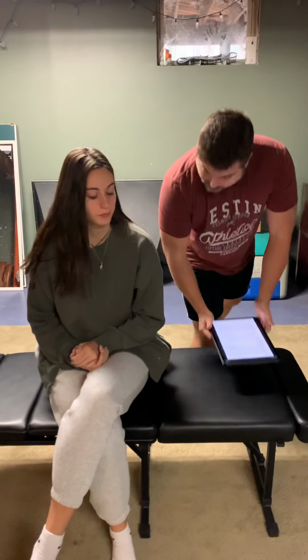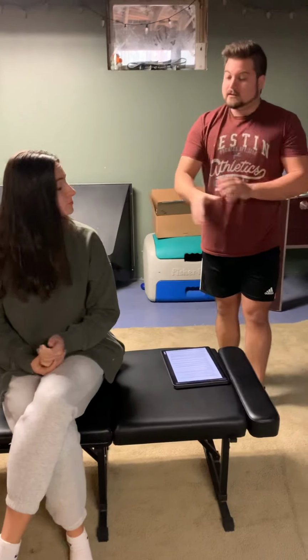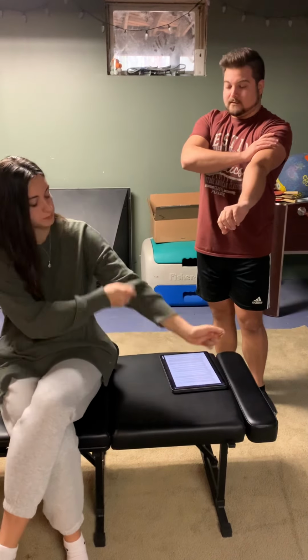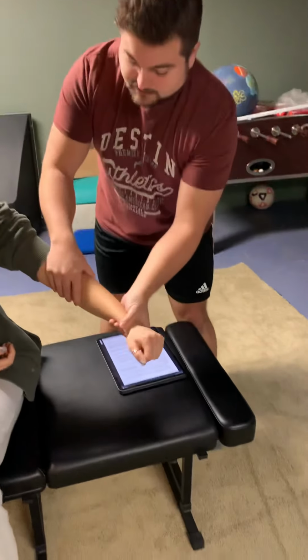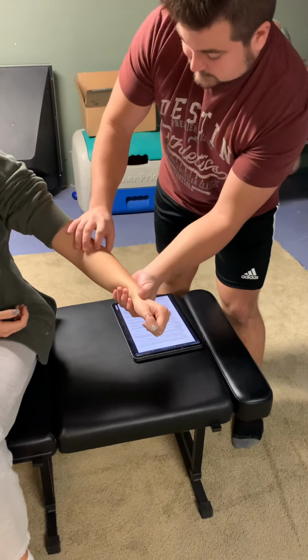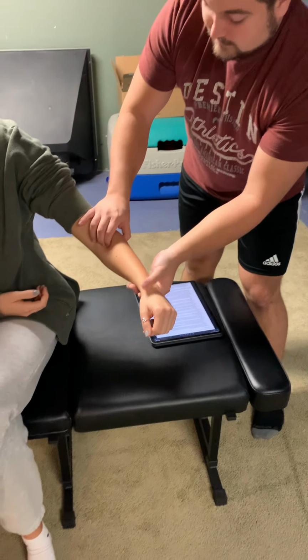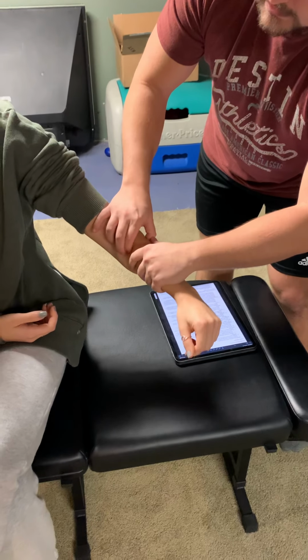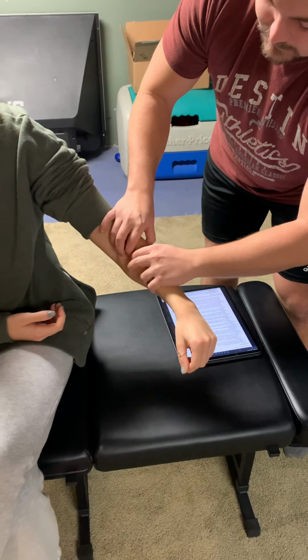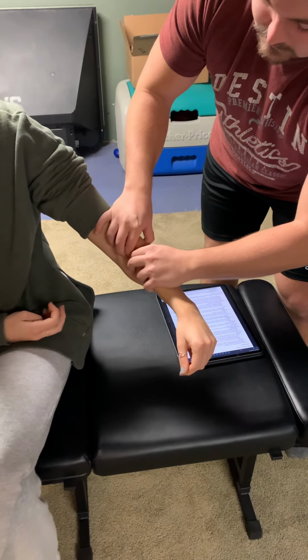Okay, so for this one, I'm going to be using the muscles of your forearm. So if you wouldn't mind rolling up your sleeve for me. All right, so again, this one entails taking the thumb and the forefinger of both hands and taking these wrist extensor muscles right here and getting underneath them and bringing them up like this.